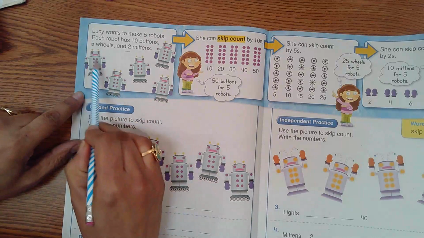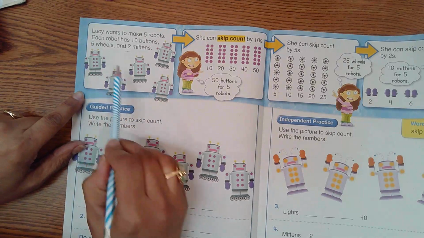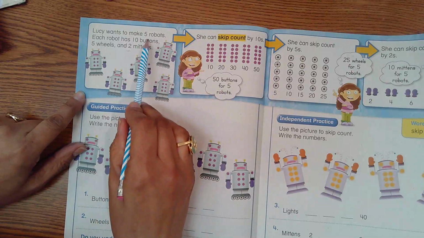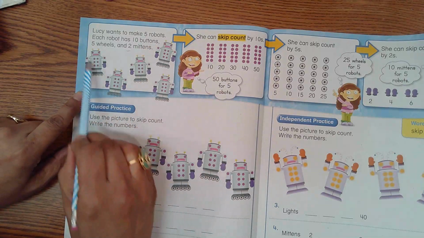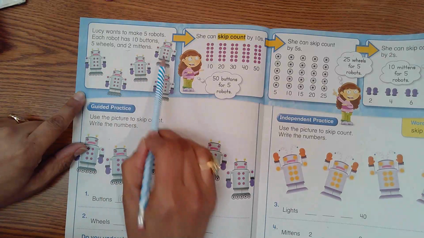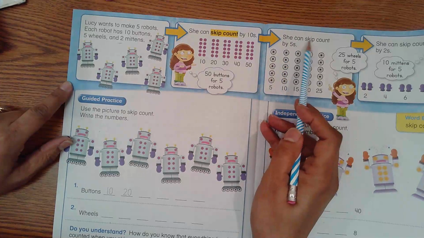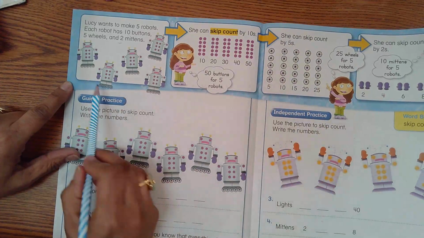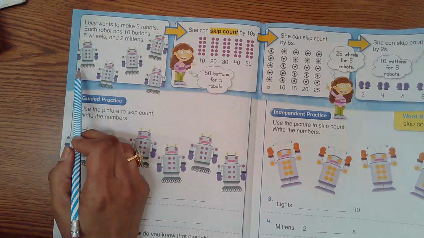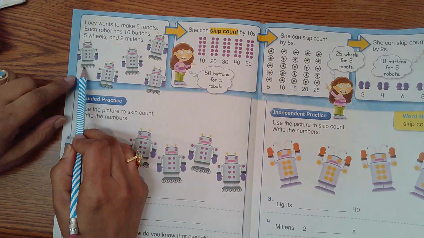So she counts the buttons, as each robot has 10 buttons. So she's gonna say 10, 20, 30, 40, 50. All right. Okay, then she can skip count by 5s. This is for the wheels. Each robot had 5 wheels. So 1, 2, 3, 4, 5.